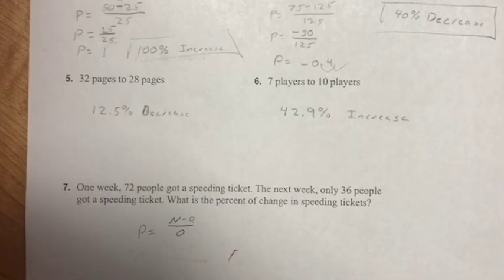So this next problem says one week, 72 people got a speeding ticket. The next week, only 36 people got a speeding ticket. What is the percent of change in the speeding tickets? Well, I've already set up our little equation, and we need to figure out which one is the new number and which one is the original number. We can say this right here is going to be our new number because that's the following week. We're trying to find the percent of change between these 2 weeks.